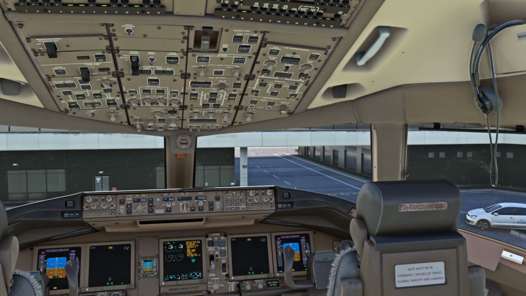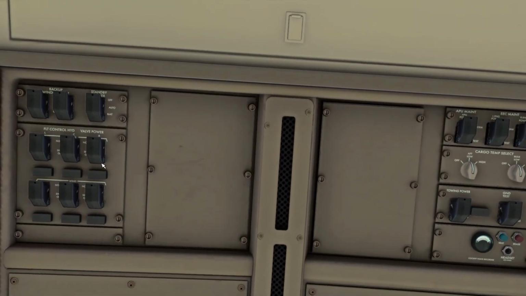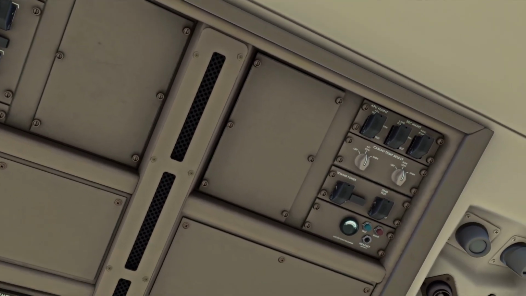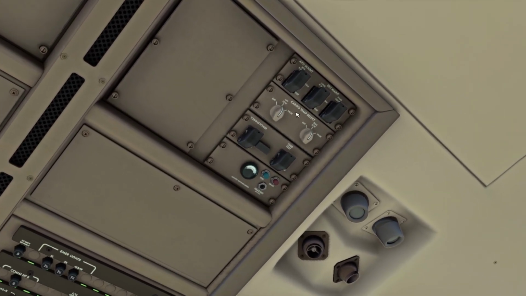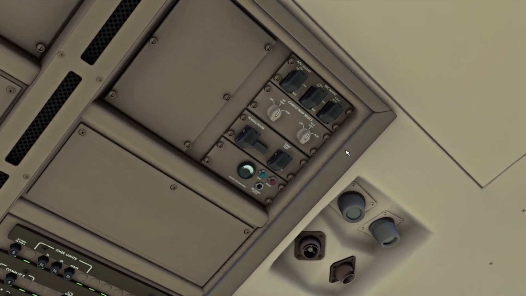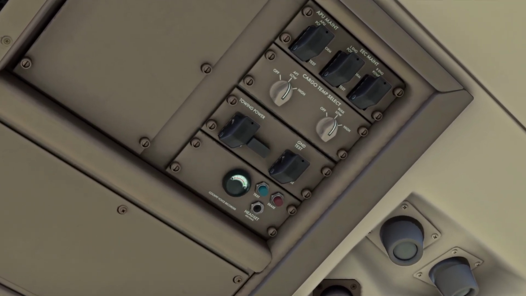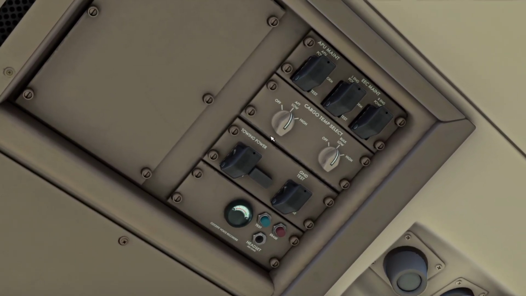And then we'll just check a few items here on the overhead panel. There are some guard switches and maintenance guard switches. Make sure they're all closed. If any of them would be open, you would have to contact maintenance personnel to make sure the switch is in the right position. We have some cargo temperature selectors right here for the aft and the bulk cargo.